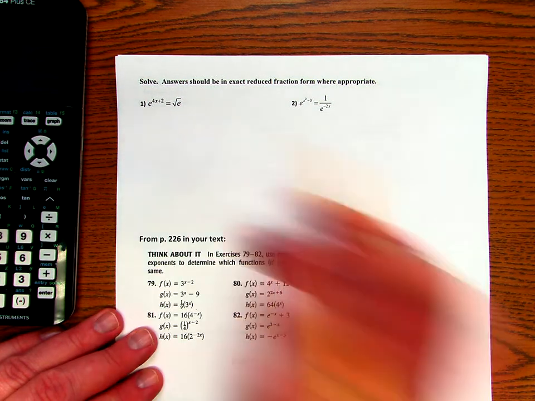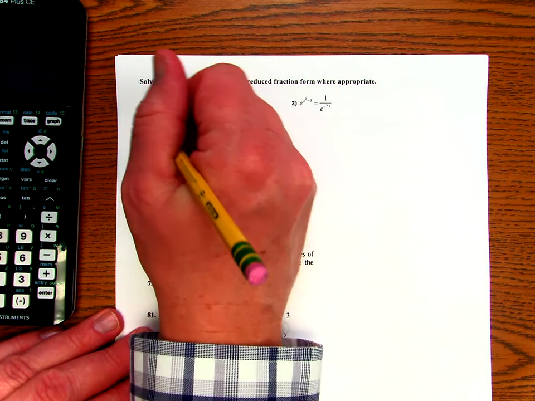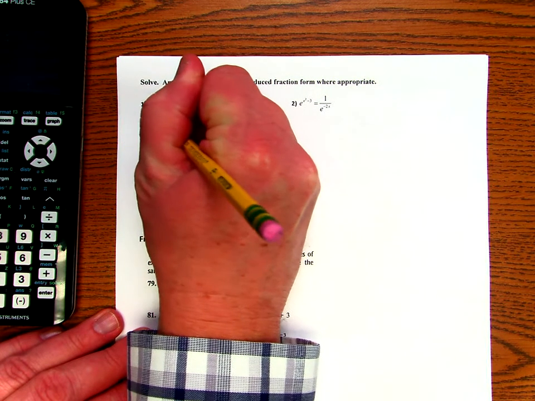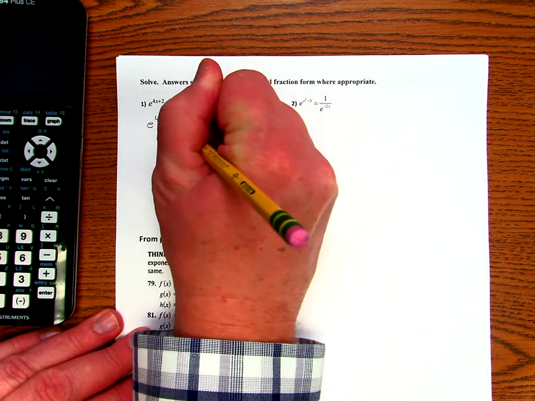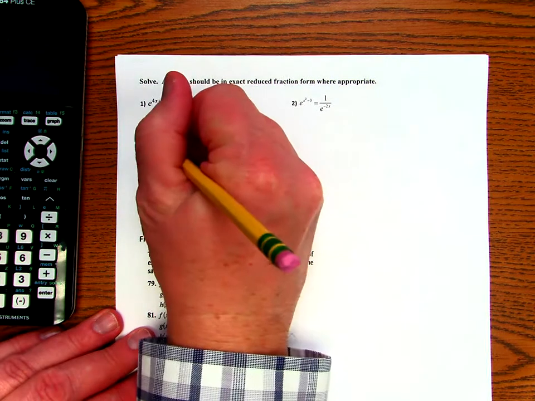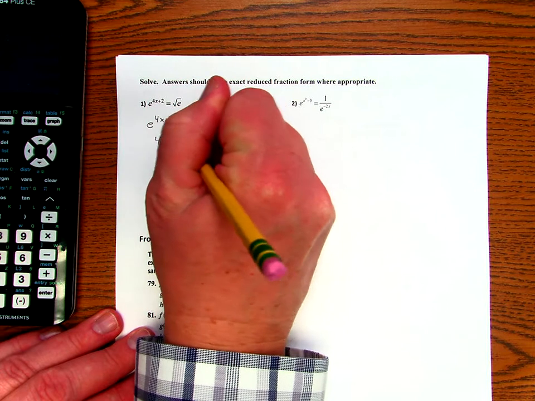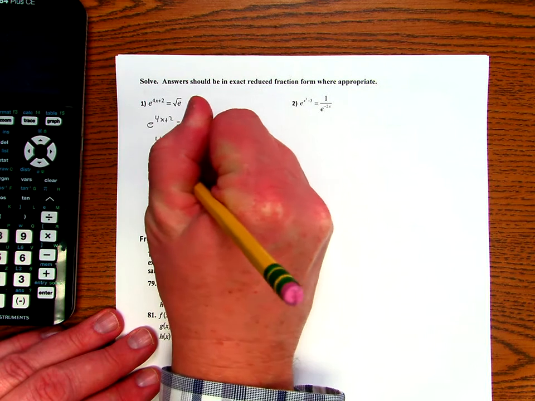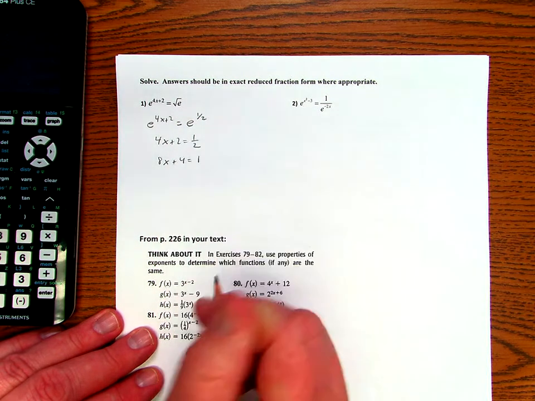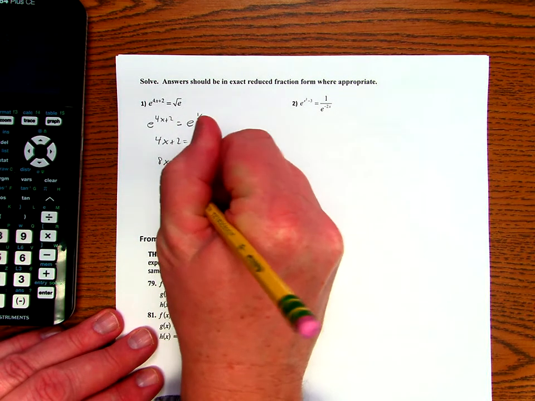If we can get both sides expressed in terms of powers of the same base, so in this case, we can rewrite that as e to the 1/2 power, set the exponents equal to each other. Doing this without a calculator, my preference would be to multiply through by the 2 to clear out that fraction, and then solve what's left.